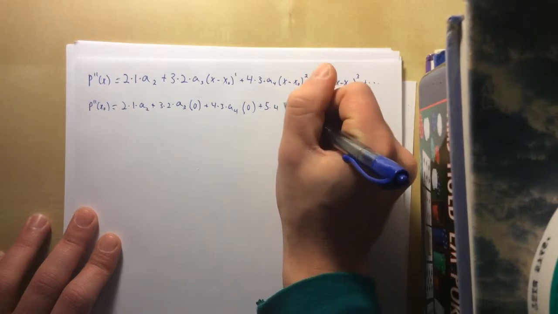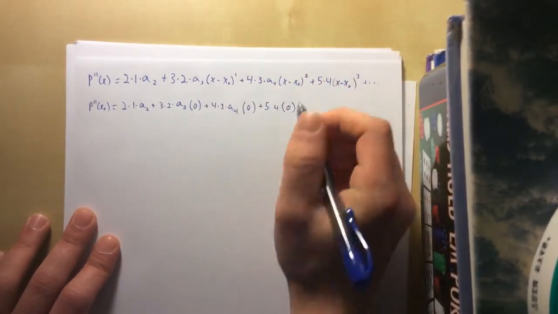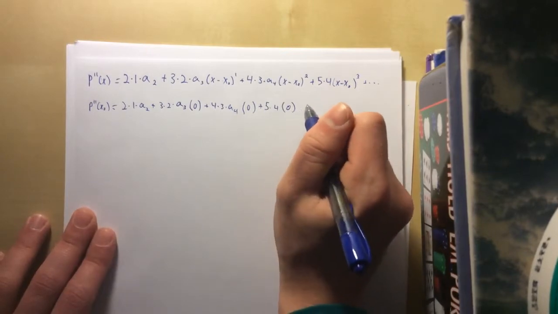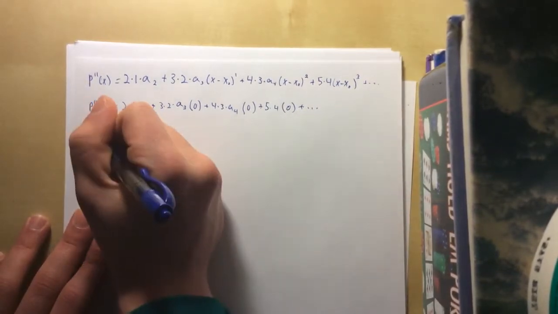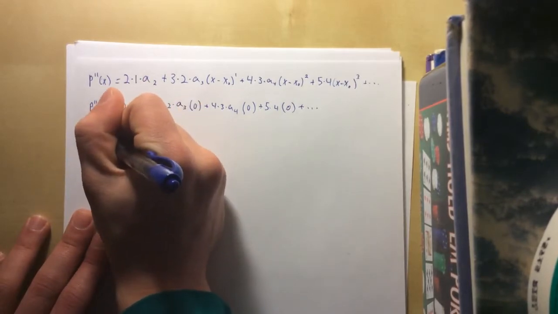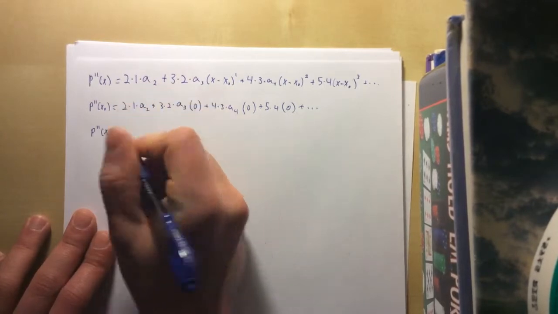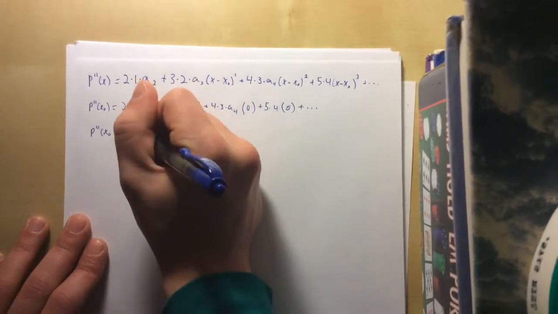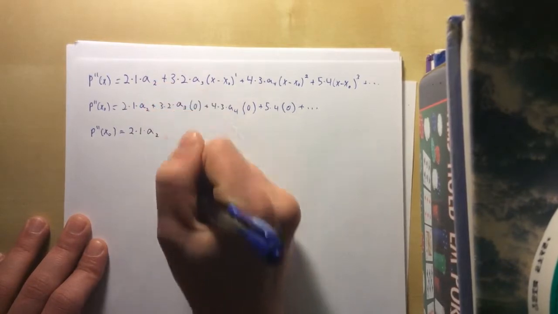And once again, like before, all the different powers of x, all the x's turn into 0. And what we're left with is that the second derivative of p at x naught, which is our centering point again, is just 2 times 1 times a sub 2.